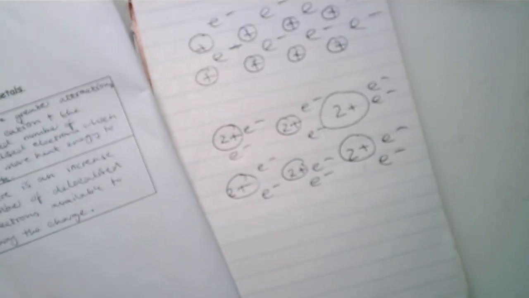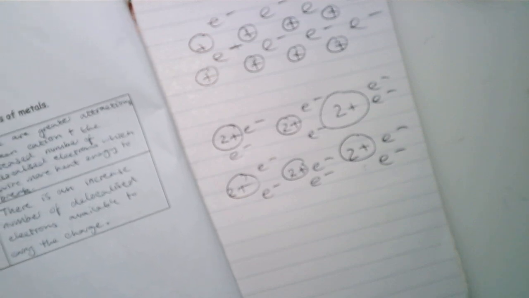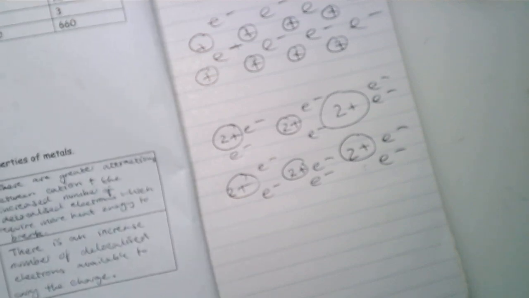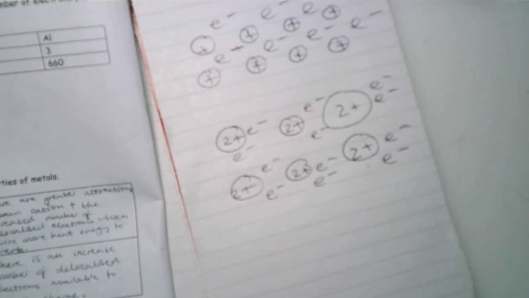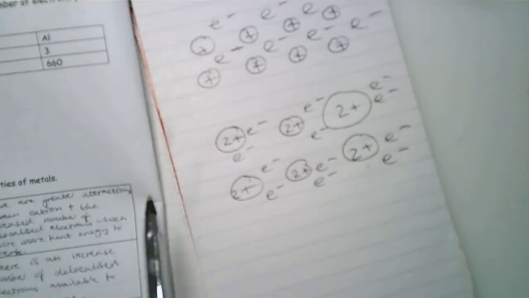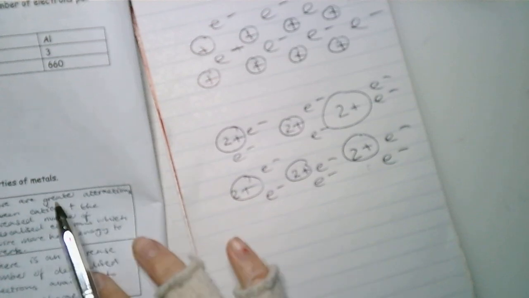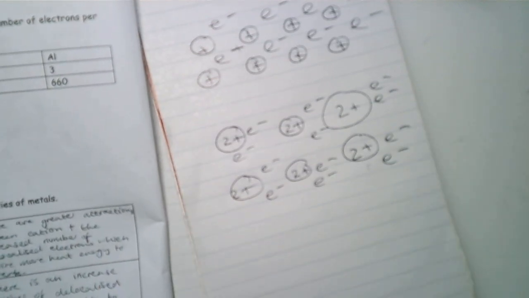Melting and boiling points and hardness increase across a period with an increase in valence electrons, which is just outer electrons, because there are greater attractions between cations and the number of delocalized electrons which require more heat energy to break. So if you go across a period, like my example, from sodium to magnesium, then the charges increase, so the electrostatic forces of attraction increase, and also there's more electrons, so therefore more heat energy required to break.